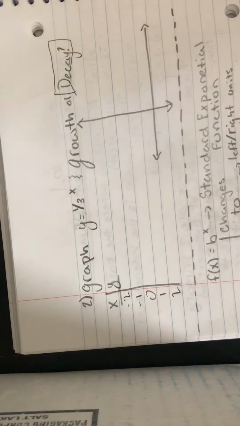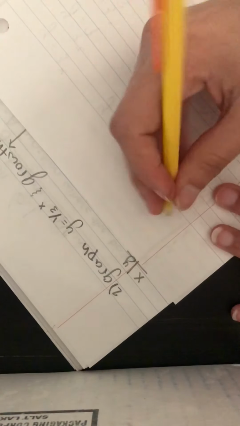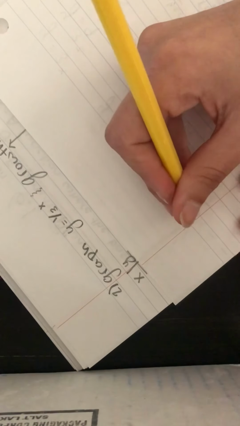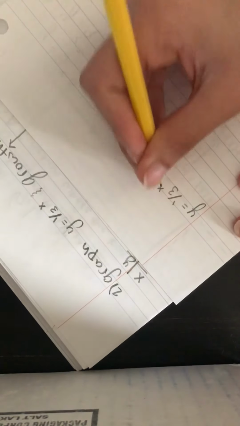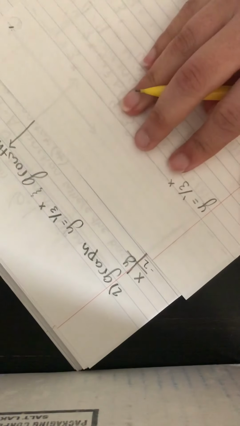Now you are going to take your numbers again, on your extra sheet of paper, and plug them in. Hopefully you can see this. y equals (1/3)^x. That's our function, and we will start with 2.